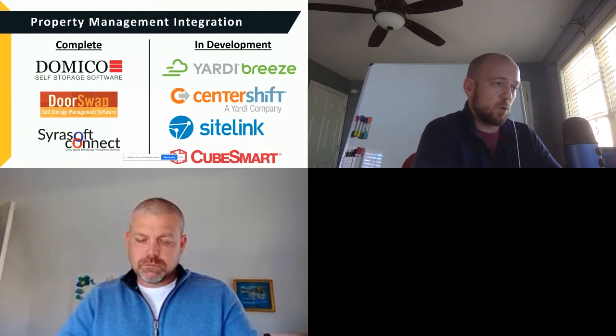And then CubeSmart, which is interesting because it's an operator, although I wanted to put it in there because they use a customized version of StorEdge. And they actually have started the integration process with StorLogix as well. So again, this is the cloud-to-cloud integration, meaning that the cloud server makes an API call to ours, and it's an instantaneous transaction. That is really the promised land where all these groups want to get to at some point. And so we'll talk about the other integration in just a second.